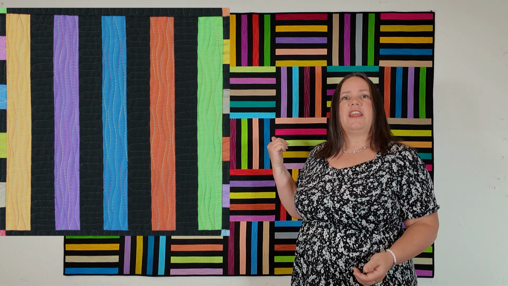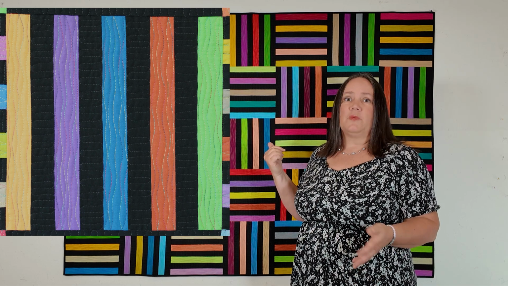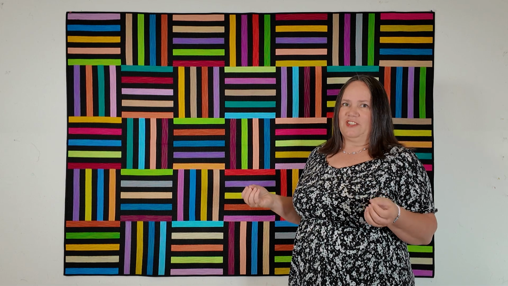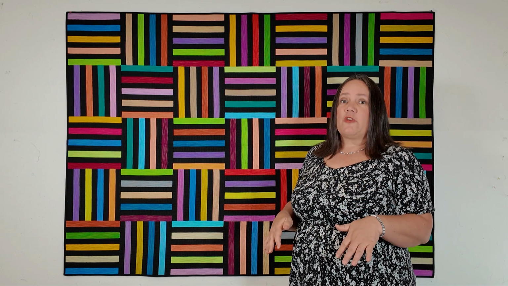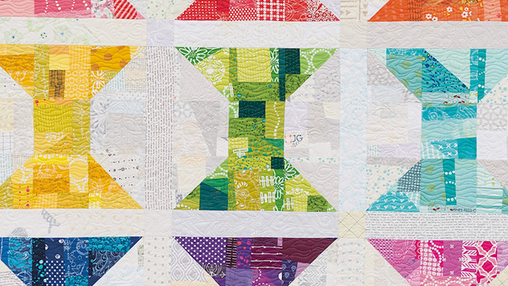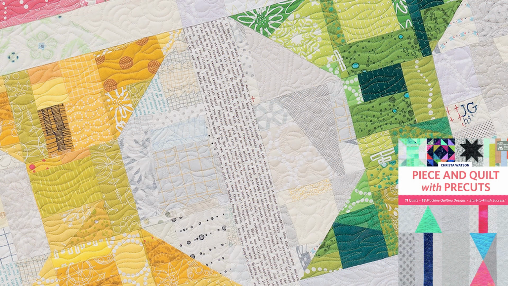So with this quilt, I use the wavy lines in combination with another free motion quilting design to give it a little bit more of a custom look. I also have another quilt where I quilted partial waves on a quilt called Spools. This pattern can be found in my book, Piece and Quilt with Precuts. And basically what I did is I filled in the spool areas with those partial wavy lines to give them some really yummy texture.